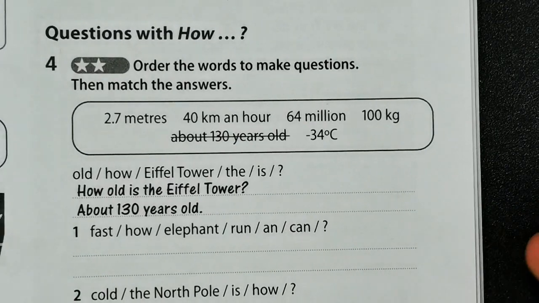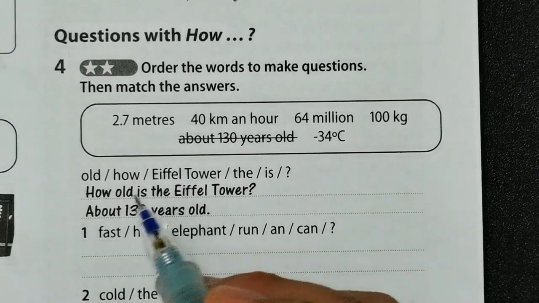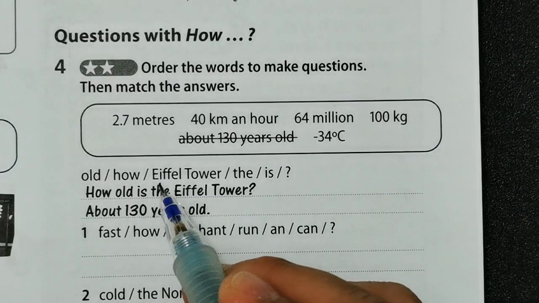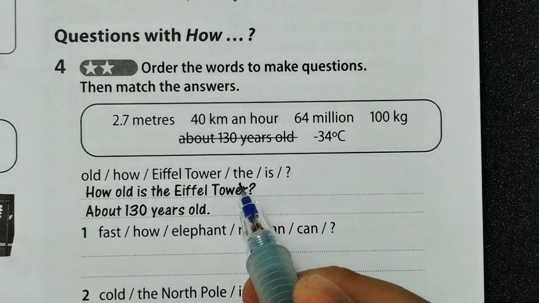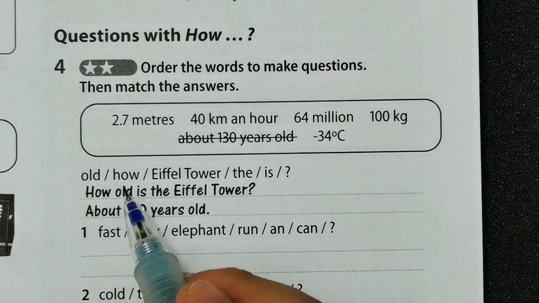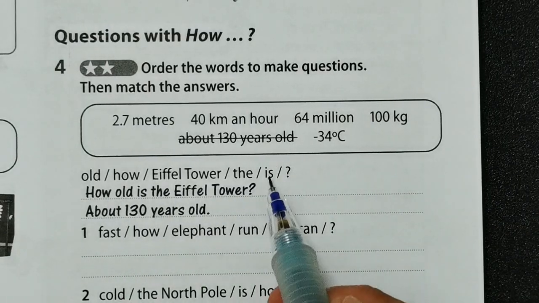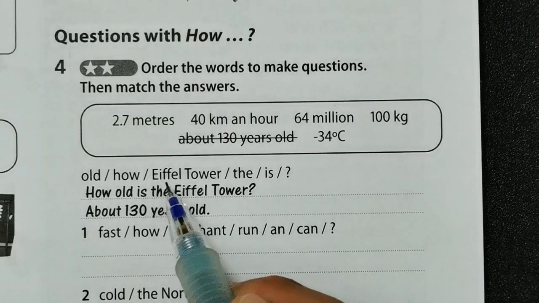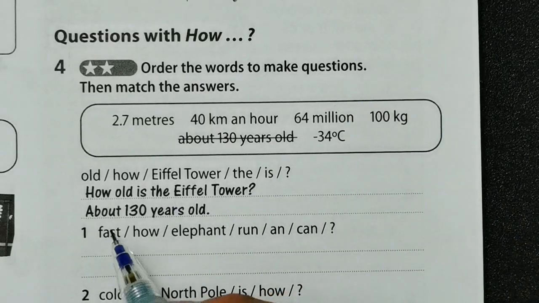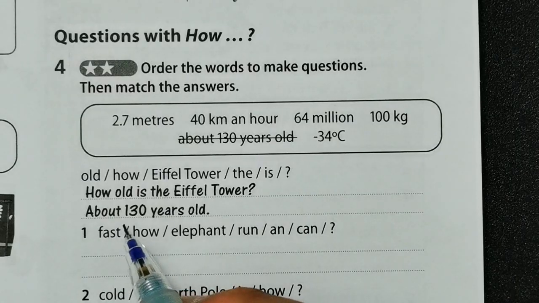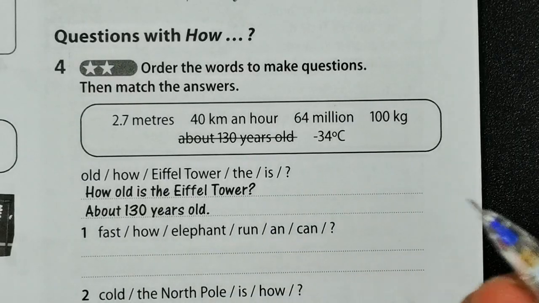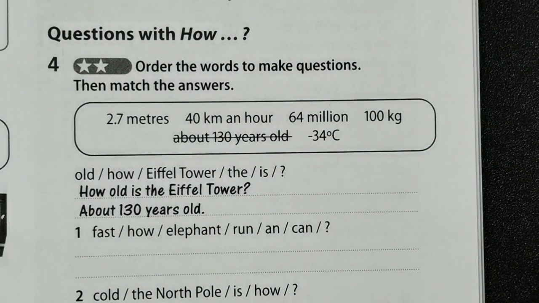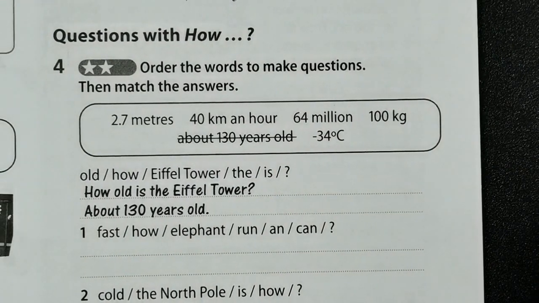We have an example here: how, Eiffel Tower, the, is. How old is the Eiffel Tower? The answer is about 130 years old. The first line should be the question, and the second line should be the answer.